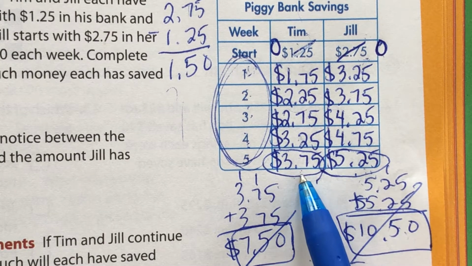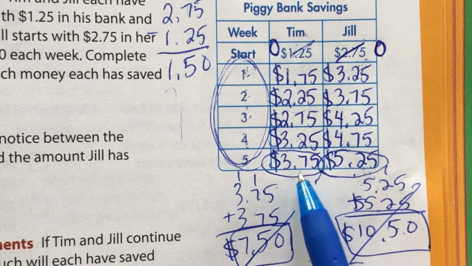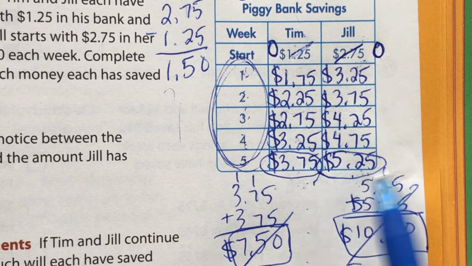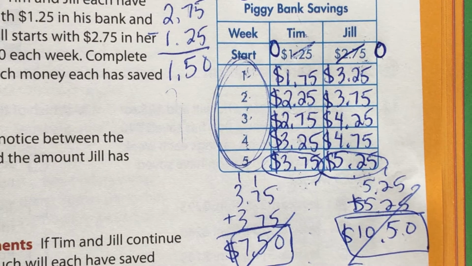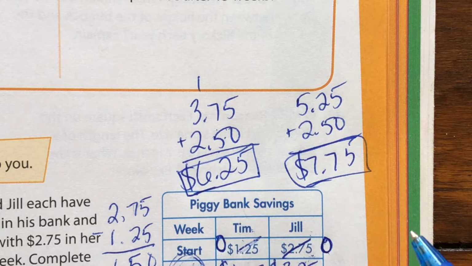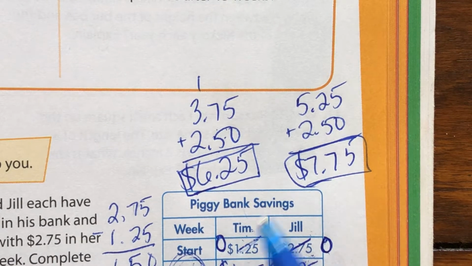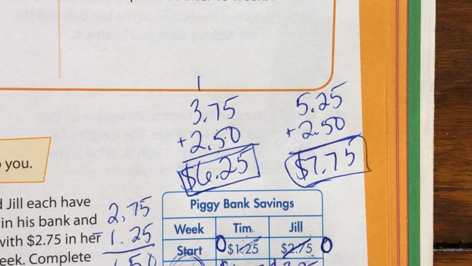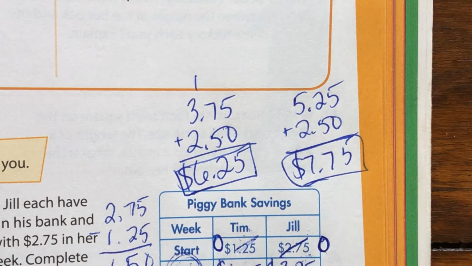So what I can do is add $2.50 to $3.75 and $2.50 to $5.25. And what I end up getting is $6.25 saved for Tim and $7.75 saved for Jill after 10 weeks. So hopefully that clears some things up for you guys. Again, I apologize for that.